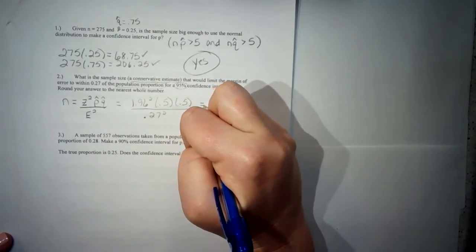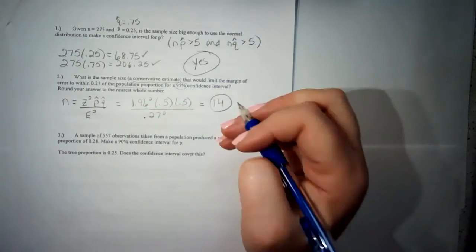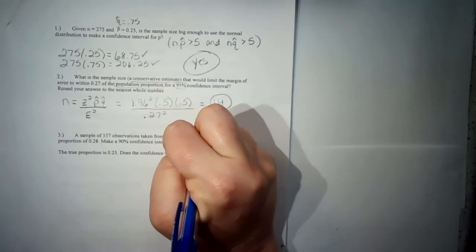Let's see. I'm not sure what it actually comes out to be, but I think you end up with 14. Just check me and make sure that's right. Normally I put down what I got. Oh, perfect. Okay, so 13.17 is what you come up with, but for an n, you always round up. So that's a perfect example if we go up to 14.